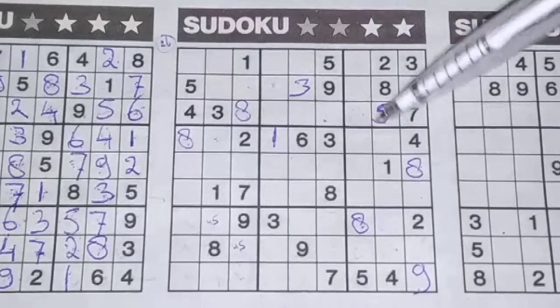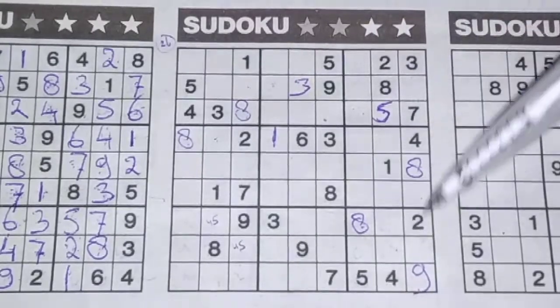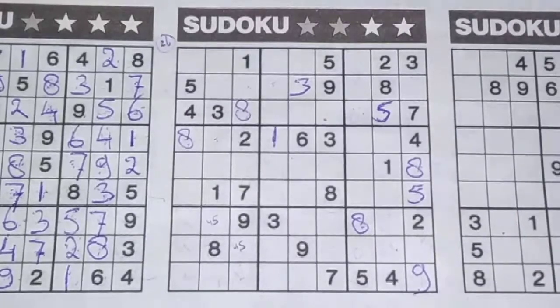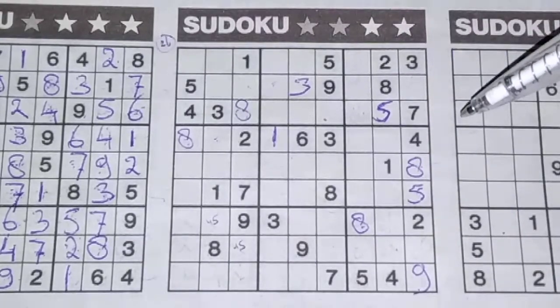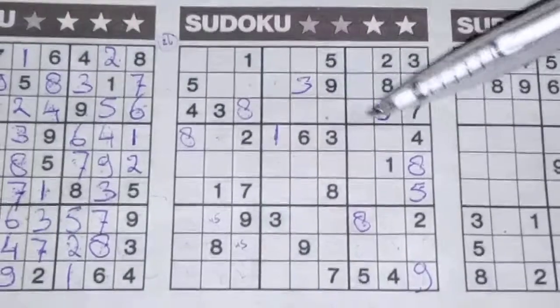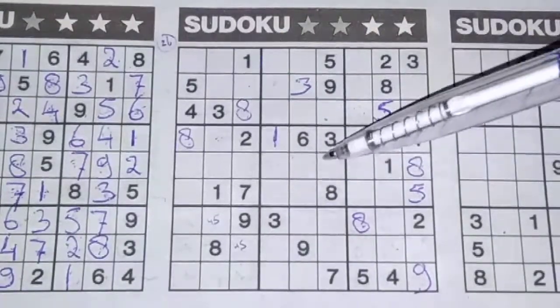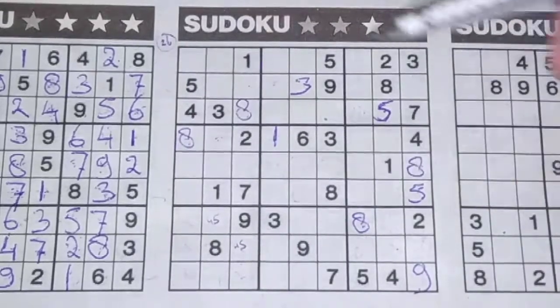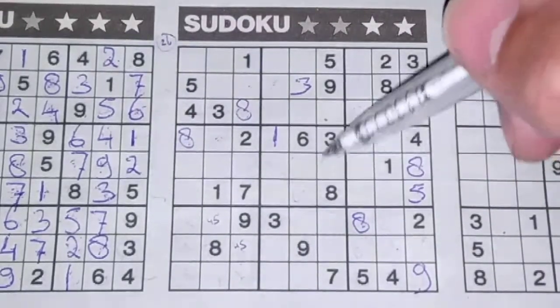5 in this column, 5 in the column next. So in the last column, the only place for the 5 should be there. Yes. In this big square, 5 missing numbers. One of the missing numbers is 5. We see here 5, so no 5 in these 2 boxes. There 5, no 5 in that box.